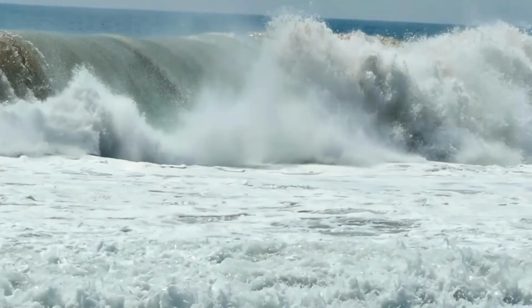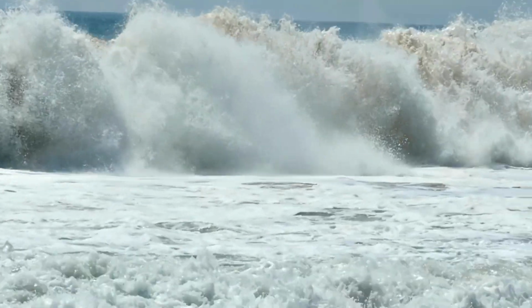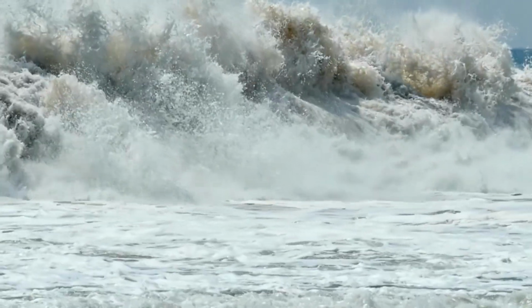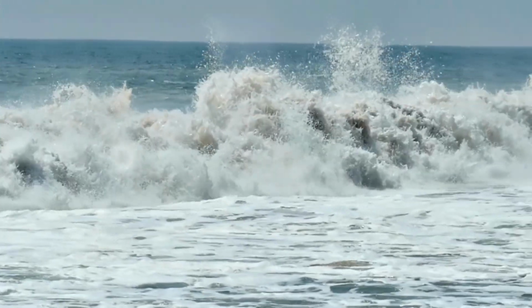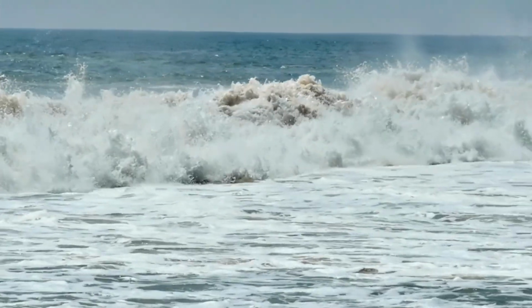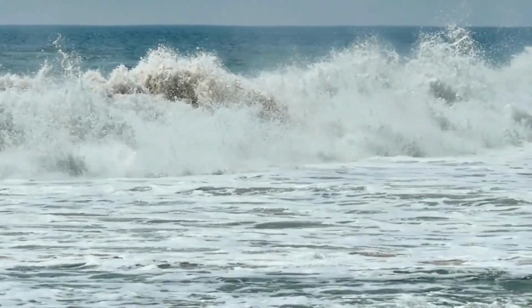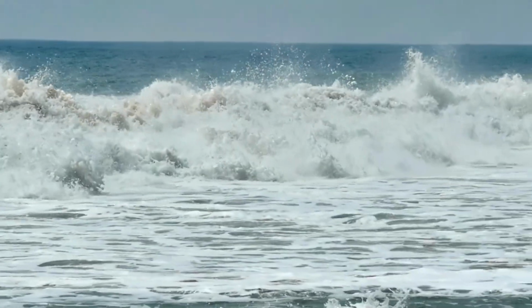Look at this video. Don't they look scary? These are high and destructive waves. These are caused by stormy winds. And such waves can cause a lot of destruction.